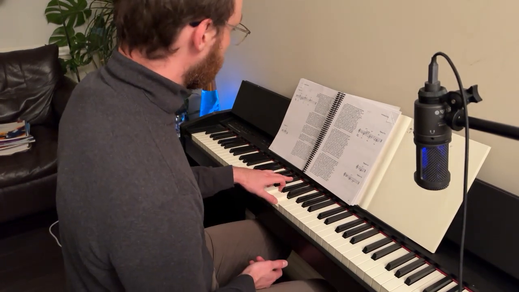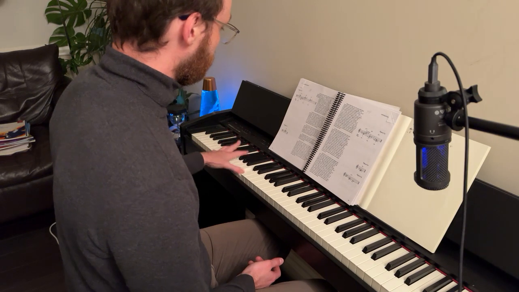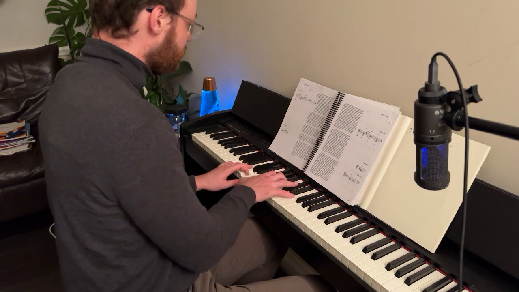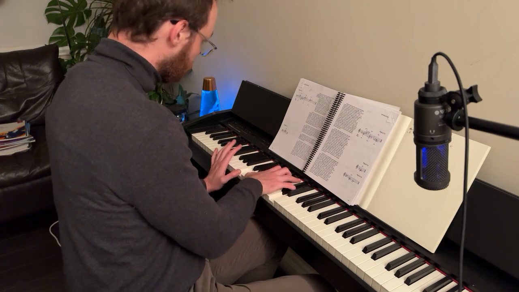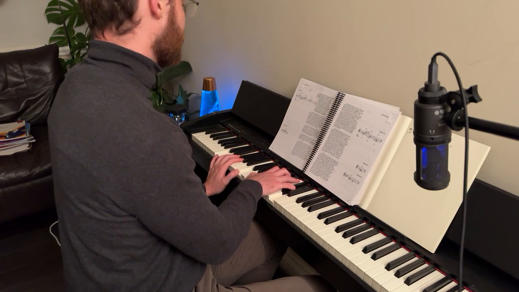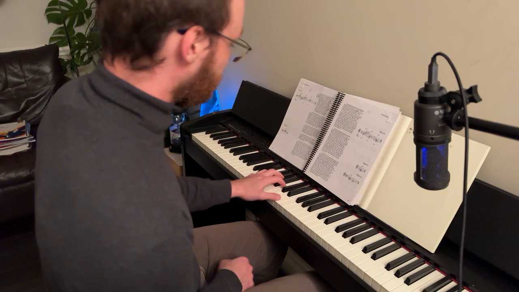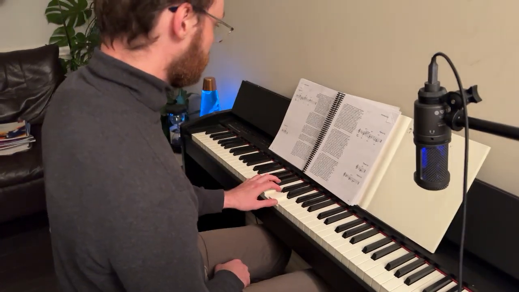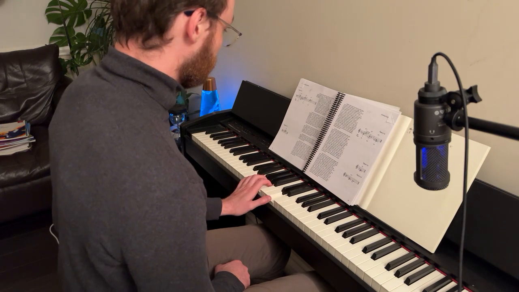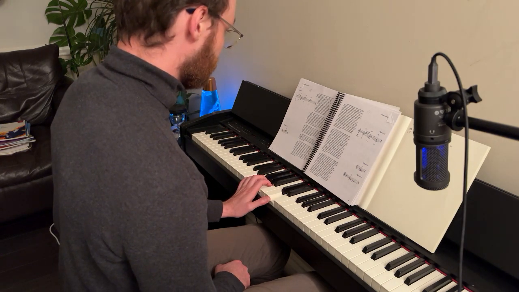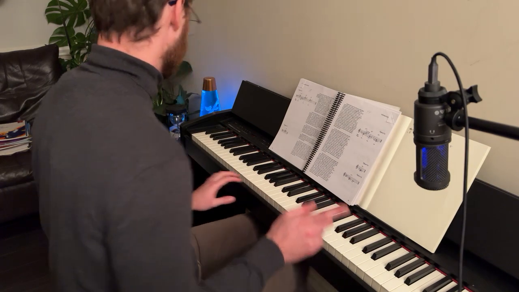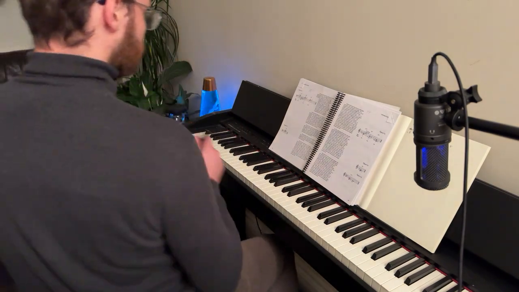So 2-5-1. D, G, C, D. Take the root away, we get incomprehensible chords that don't include the root anymore. That is apparently, now I need to write this down, I think.